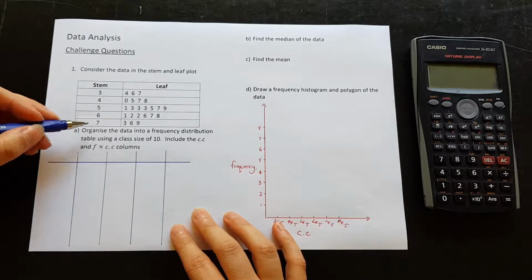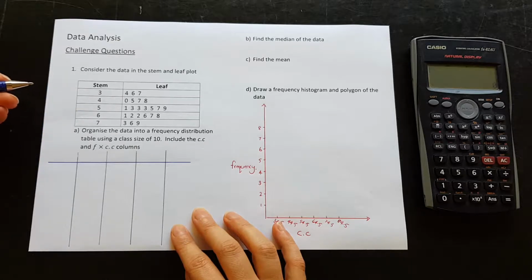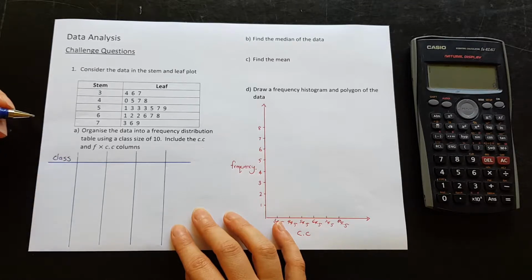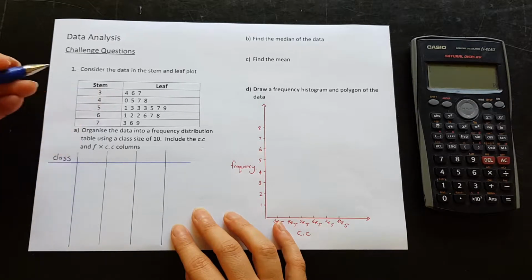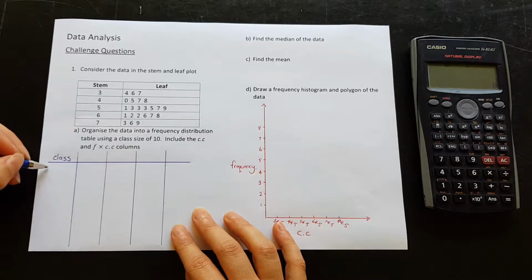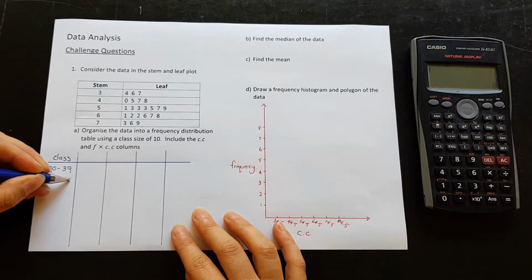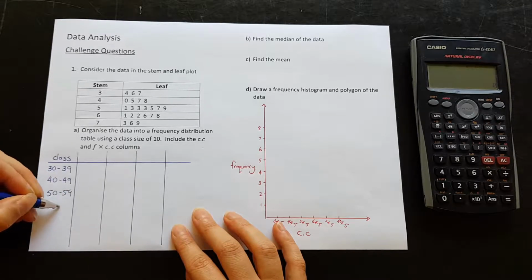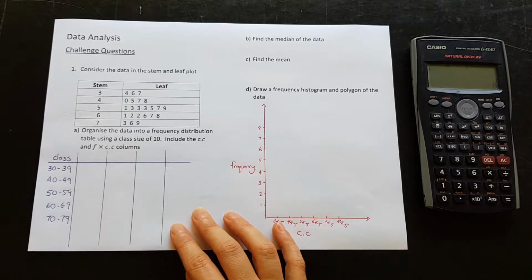So our first column is going to have to be our class, because it says a class size of 10. So we need a class. And a class size of 10 is how the stem and leaf plot is organized. So this first group is from 30 to 39. That's a group of 10. And then the next one is 40 to 49, 50 to 59, 60 to 69, 70 to 79.